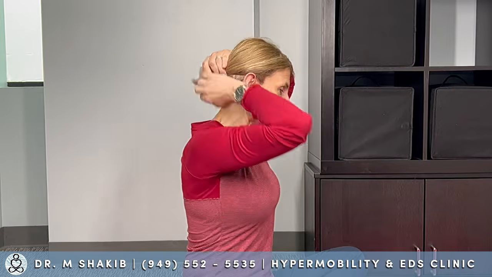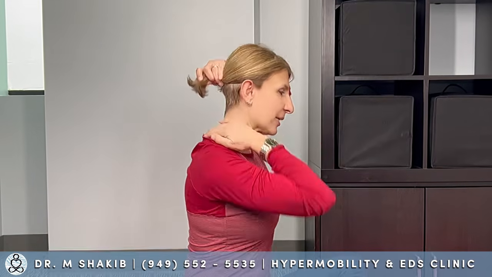One of the exercises that I definitely ask my patients to do is neck gliding. I want you to know that when I glide my neck back, it's the back of my neck muscles that grab my neck and pull it back.